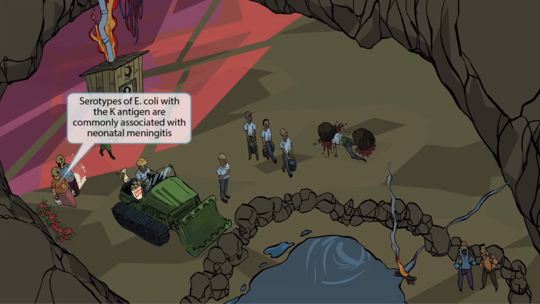Pay special attention and notice that we've shown a pregnant woman wearing a K hat. The pregnant woman should make you think of neonates. The hat should make you think of meningitis, and the K should help you remember the K antigen. So putting all of this together should help you memorize that the serotypes of E. coli with the K antigen are commonly associated with neonatal meningitis.